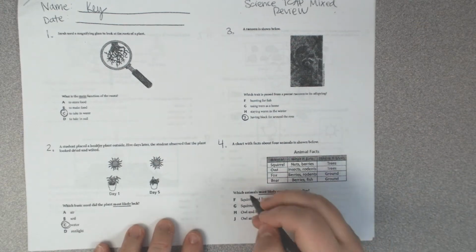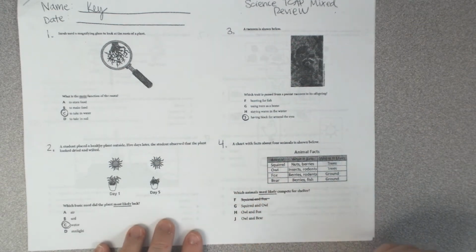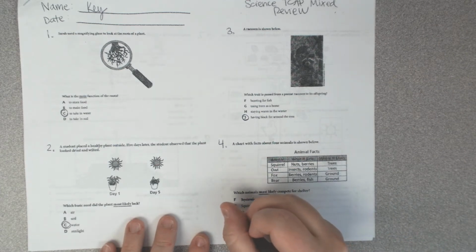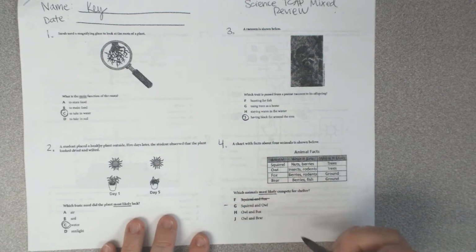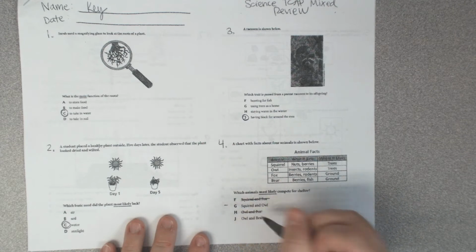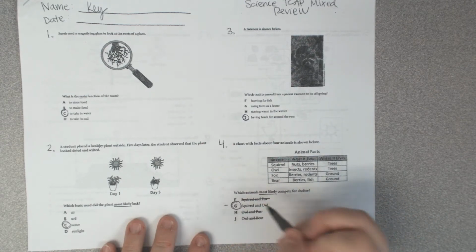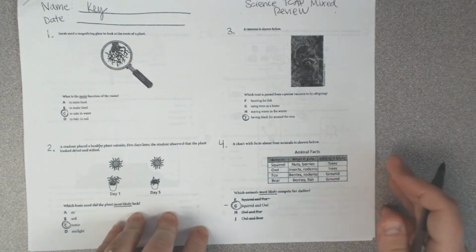Squirrel and fox? No. 2 different places where they live. Squirrel and owl? Yeah, that could definitely be it. Owl and fox? No, they live in 2 different places. Owl and bear? No. So G is my only option here. Let's turn it over.